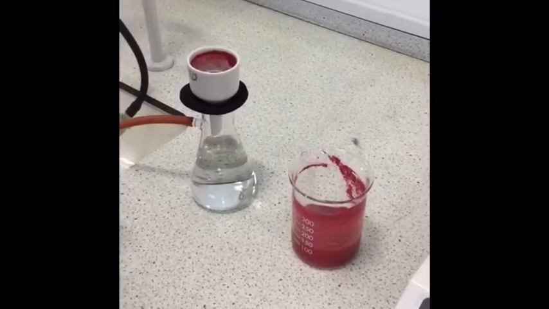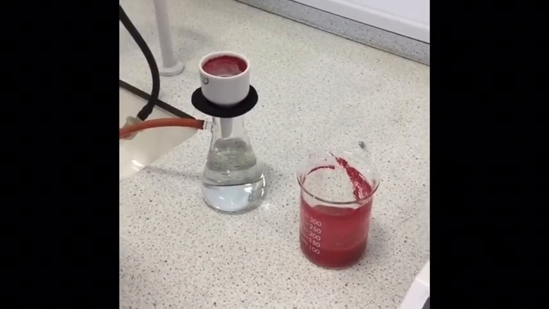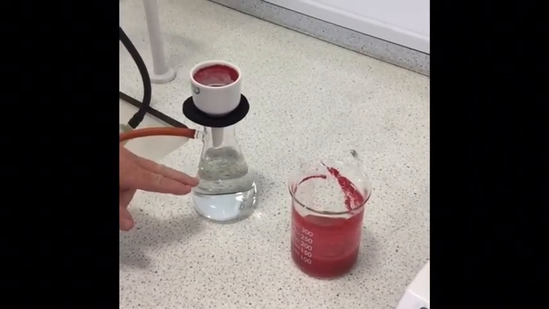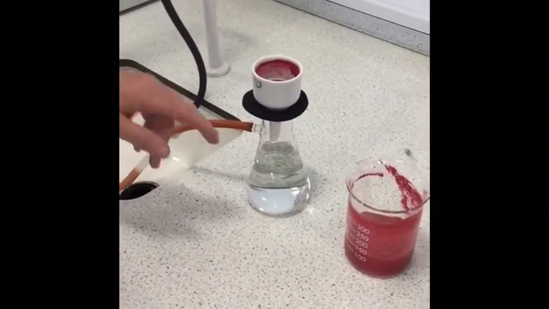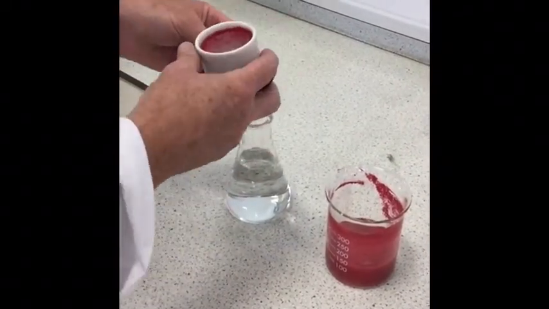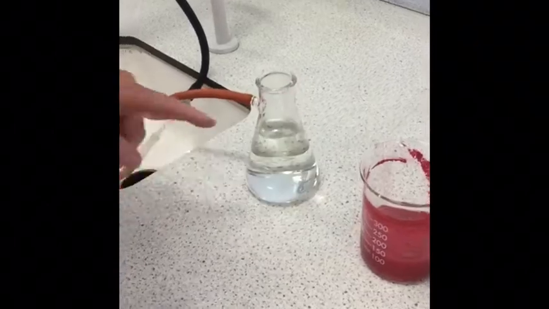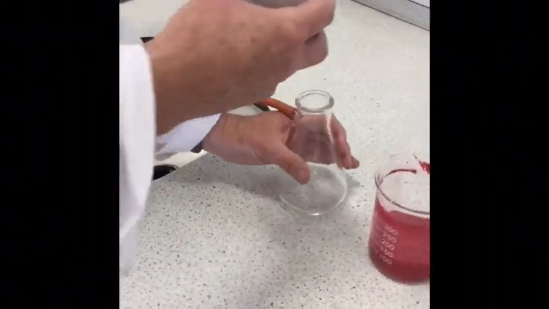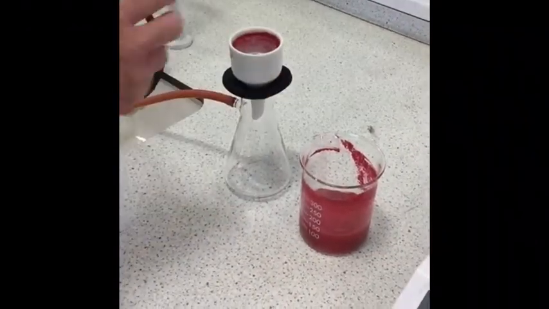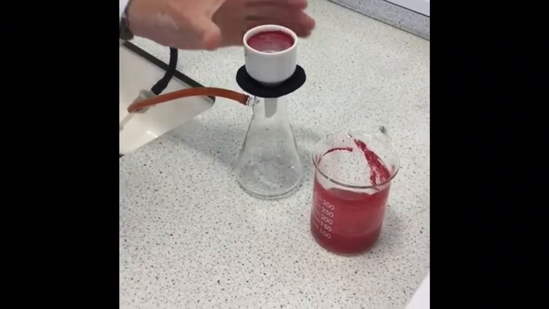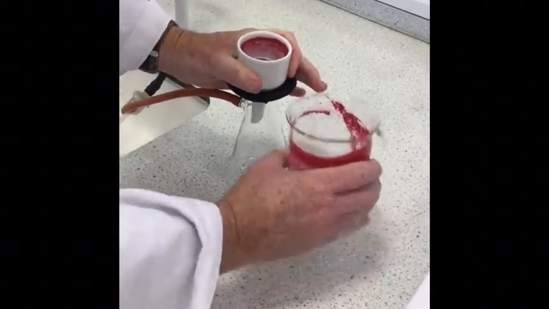Right, I've just stopped the filtration just now because I'm not going to be able to get all this solution into this flask before it's full up. So I've turned the tap off and removed the funnel, and then we're not interested in what's in here, so we can just pour that away. Put it back on, turn the tap on, and then continue filtering.